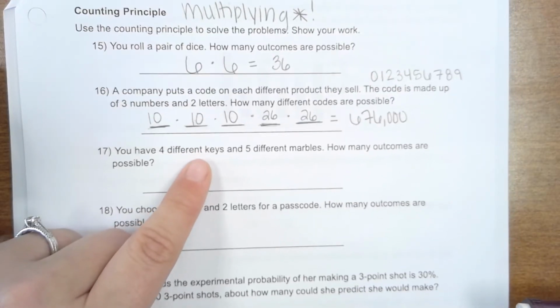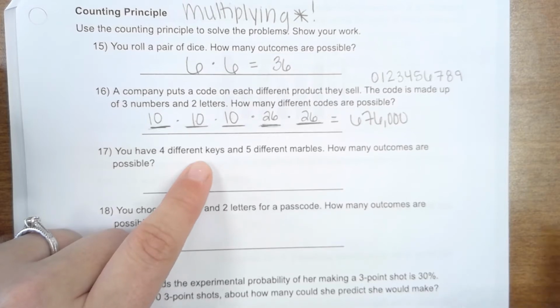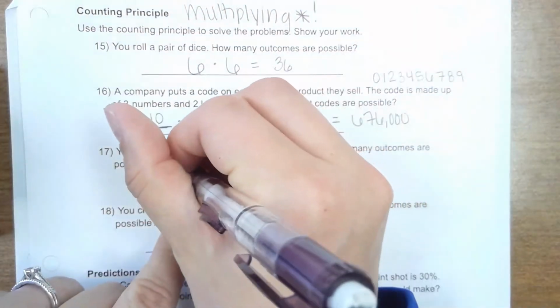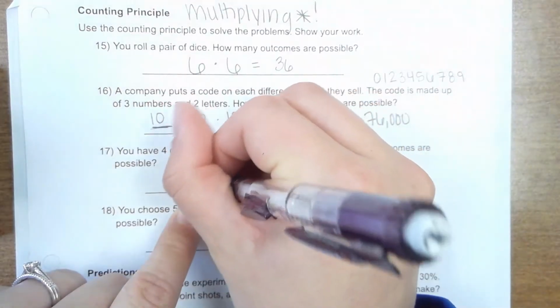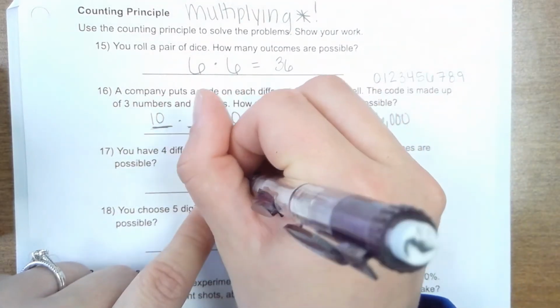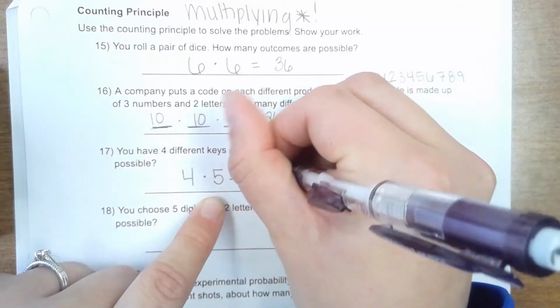Okay, next one, you have 4 different keys and 5 different marbles. How many outcomes are possible? Well, if you have 4 different keys to choose from, that is your first number. And then if you have 5 different marbles to choose from, that's your second. So just multiply those together, and that will give you 20 different outcomes.